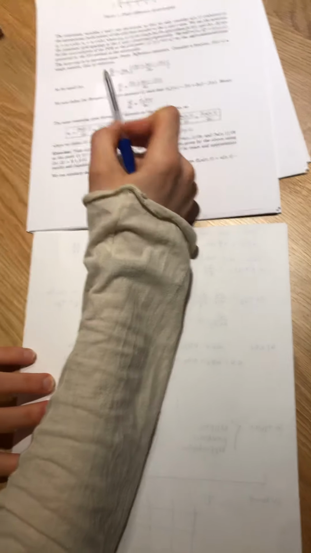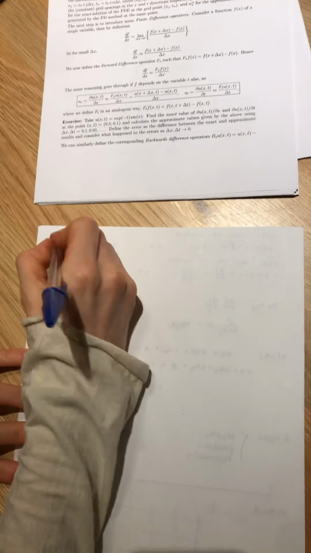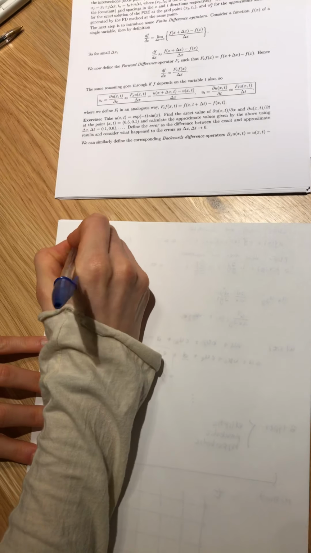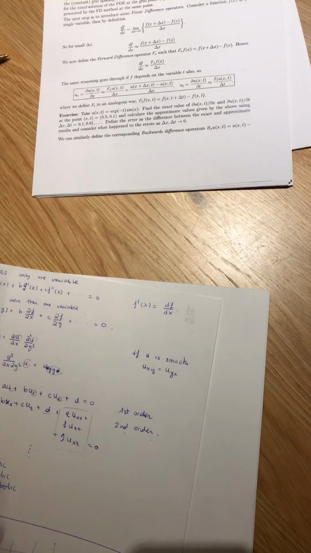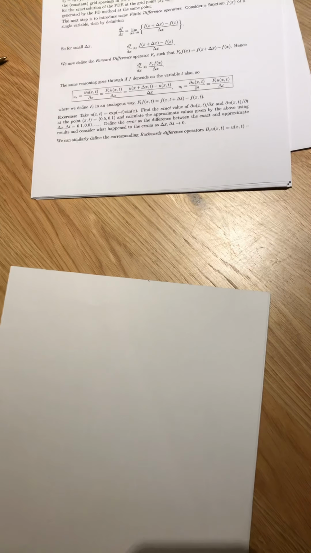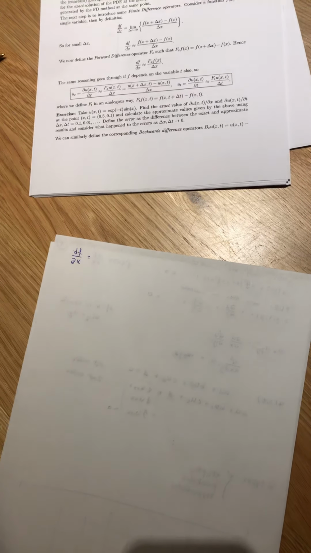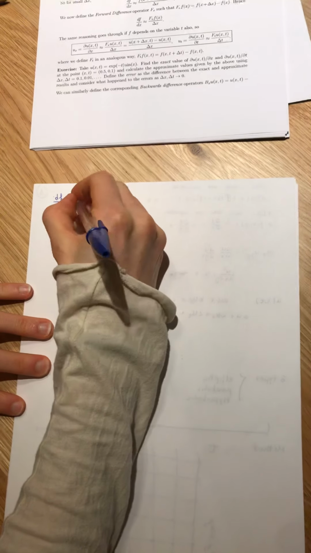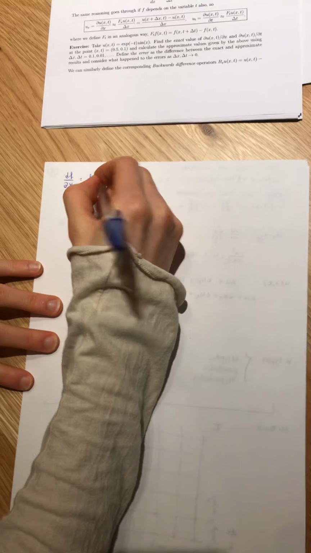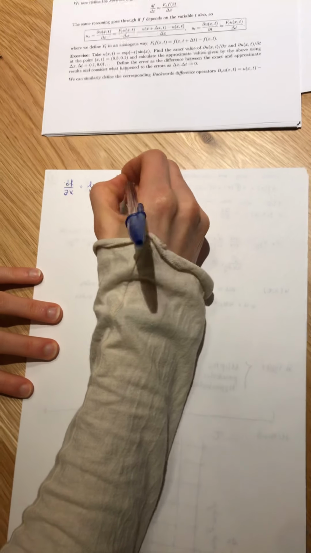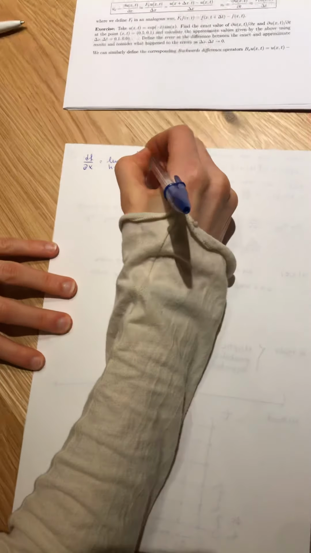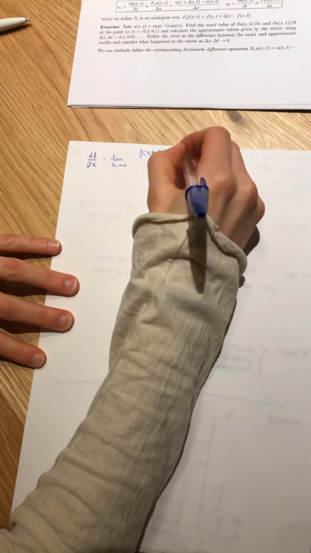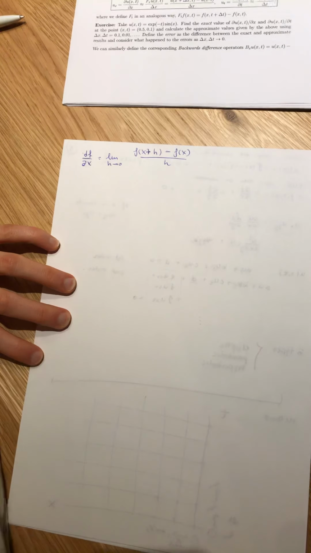Now, how do you define the derivative df over dx? This is from calculus. It is the limit as h goes to 0 of f of x plus h minus f of x, over h.